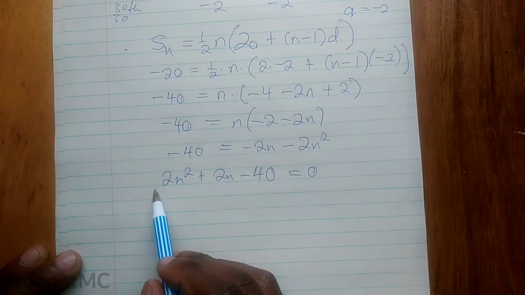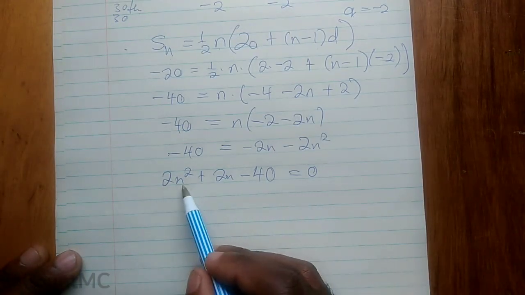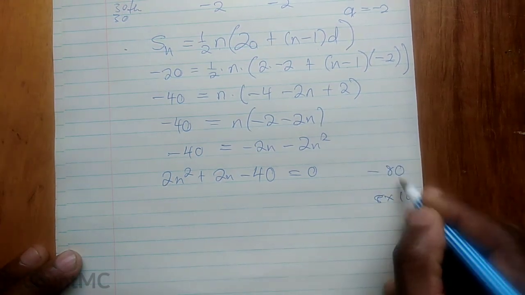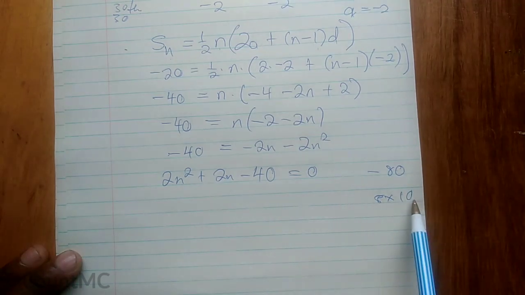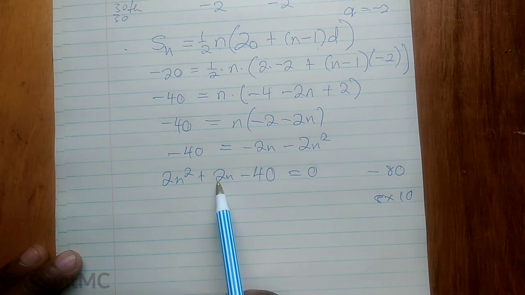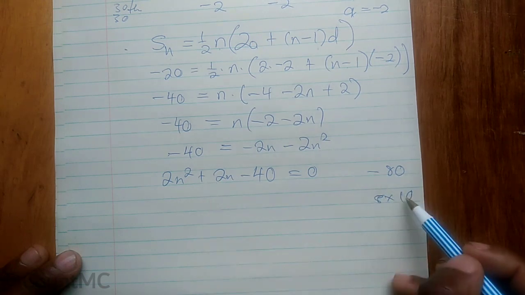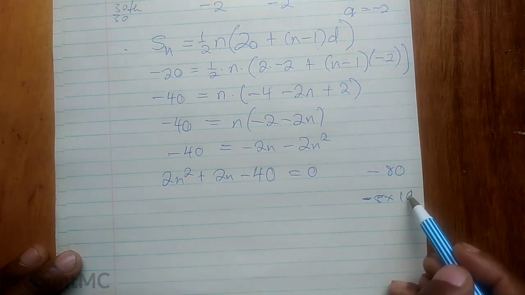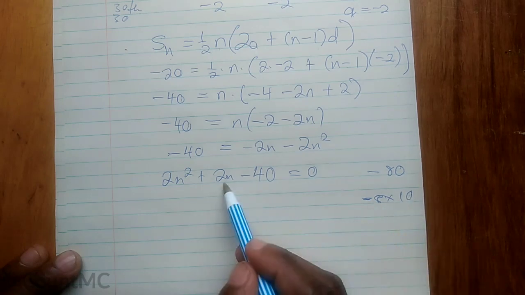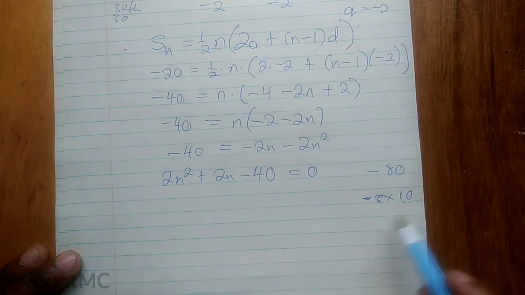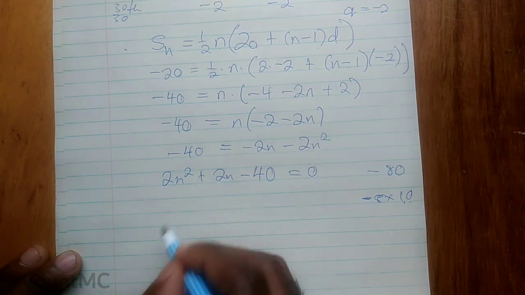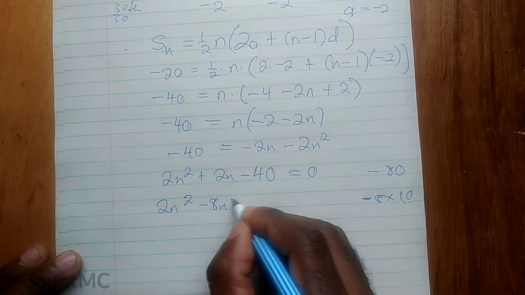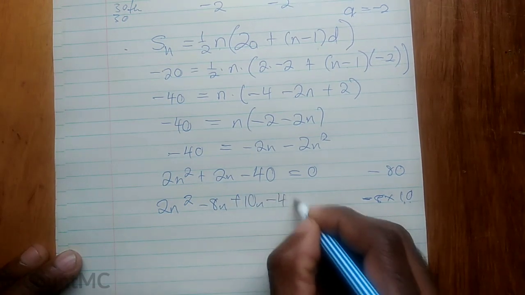Okay, so let's factorize this using the method of factorization. 2 times minus 40, we've got a minus 80. 8 times 10 will give me an 80. But what are the two factors? When I add them, they give me a 2, but they must give me a minus 80 when I multiply. A positive 2, I must put a negative here. So 10 times this, I get a minus 80, but if I add them, I get b, which is a 2. So these are the two factors. I'll substitute them here. 2n squared minus 8n plus 10n minus 40 is equals to 0.